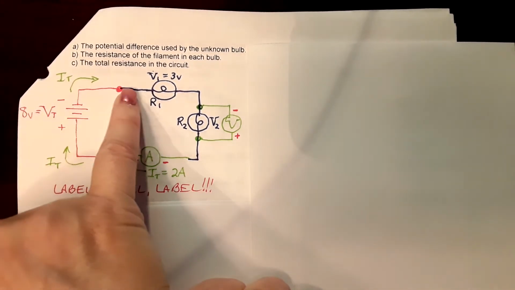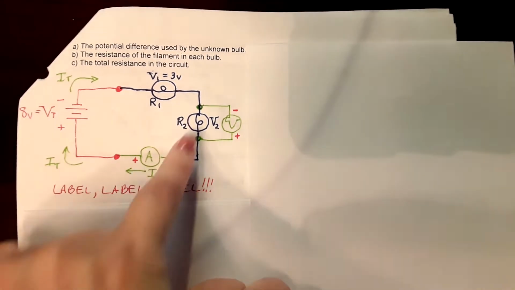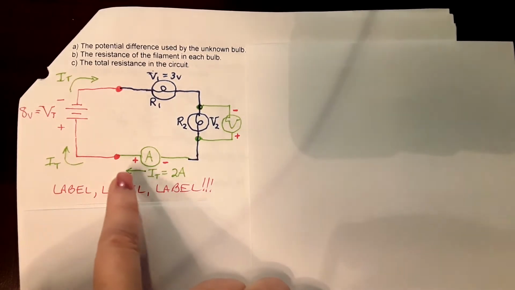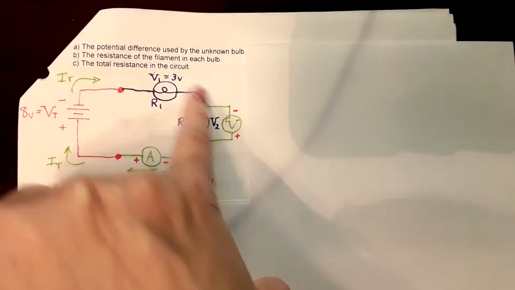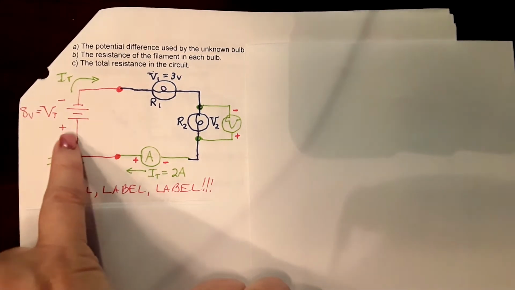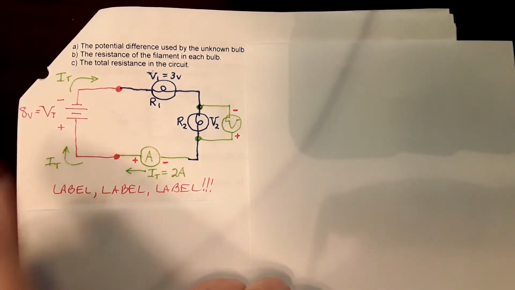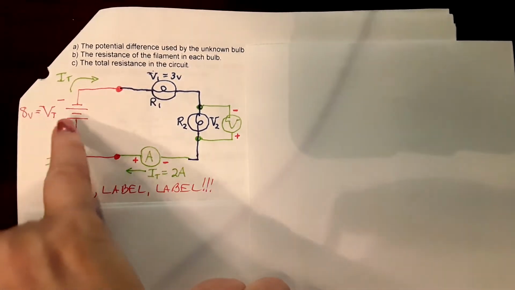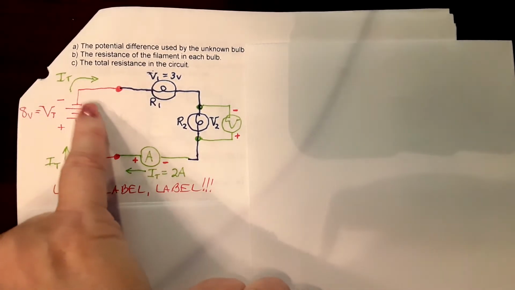You could put the source up here on the top and have the load on the bottom. You could put the source on the right and have the load on the left. You could put the source on the bottom and have the load on the top. That's personal preference. I just typically put my source right here on the left side, and then I typically go clockwise with my current. Again, I don't know why.